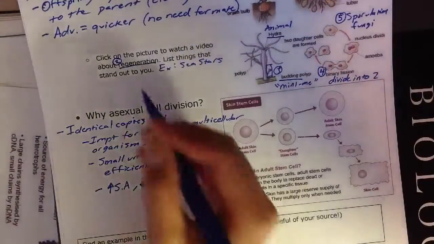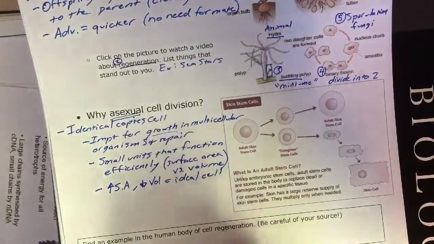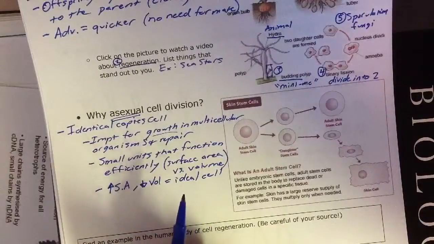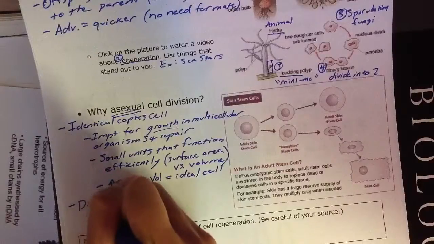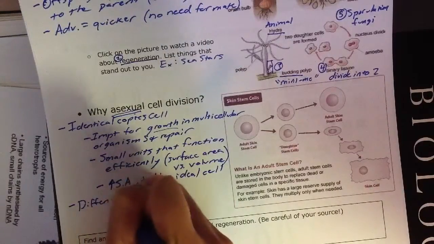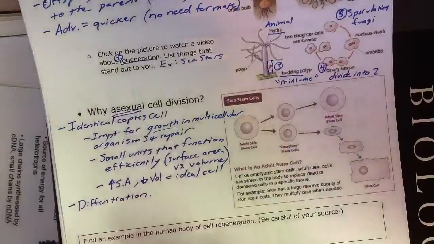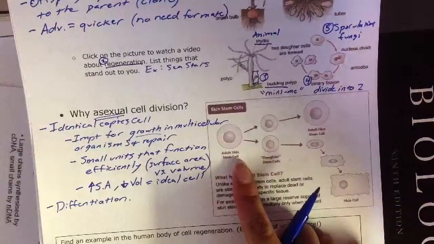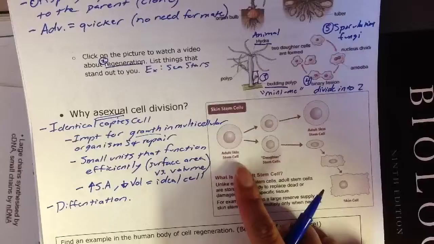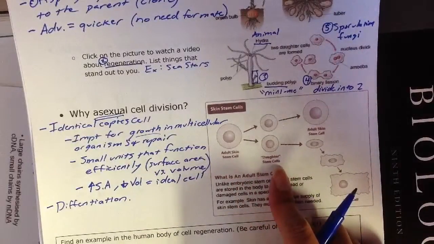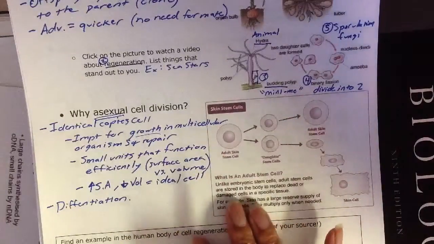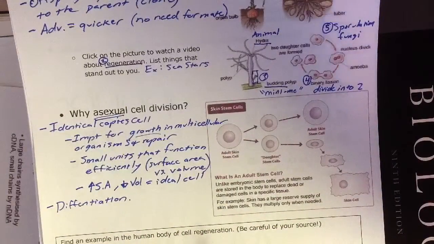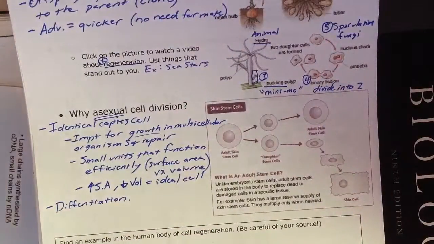But then when we look at asexual reproduction, in asexual reproduction we're making identical copies of cells. But what causes cells to differentiate? Or what is differentiation? So if you look in this picture over here, you have an adult skin stem cell, and then you have these daughter cells, or daughter stem cells, that are growing from that. You want to take a minute and read over this little caption about adult stem cells, and just think about, well, why is the stem cell so important?